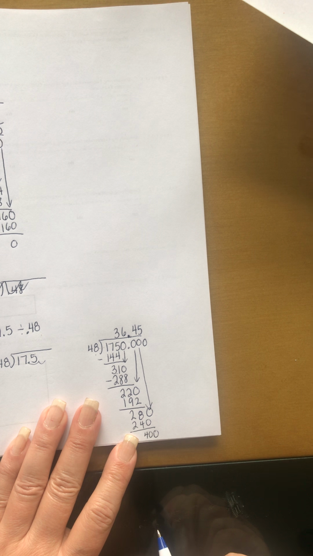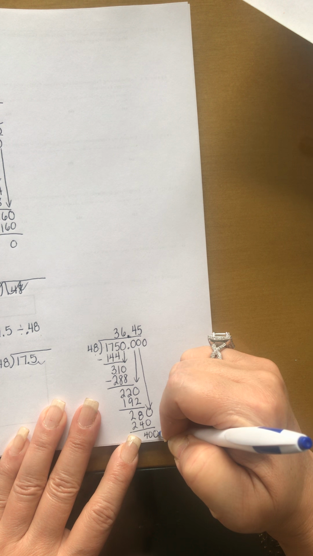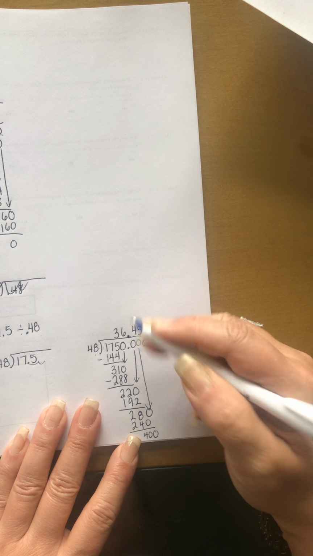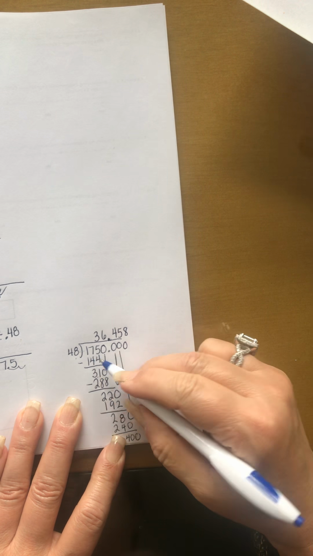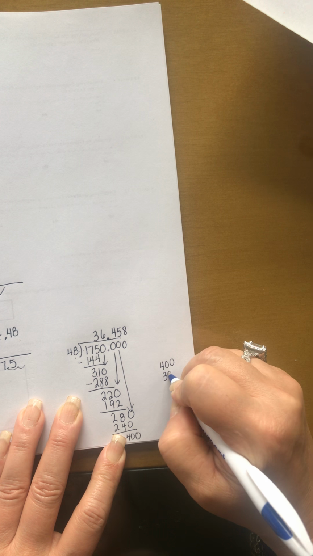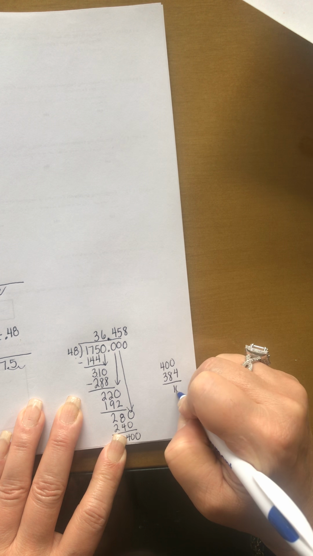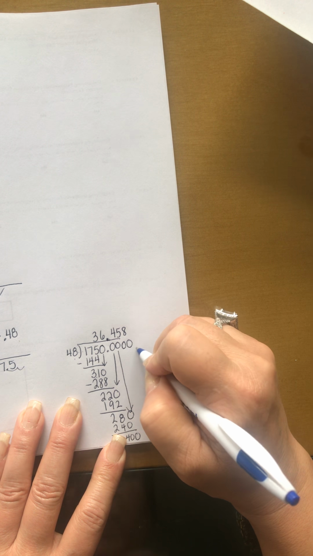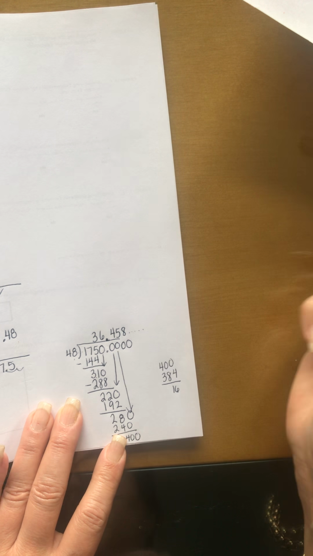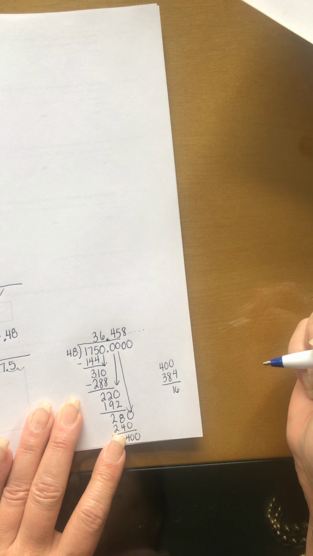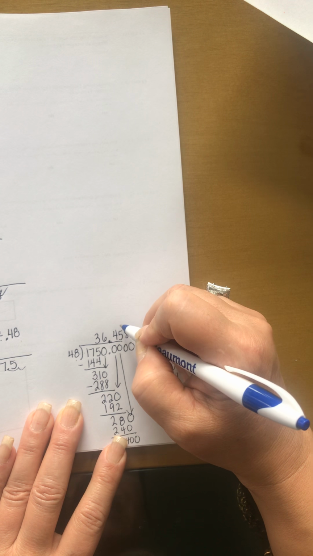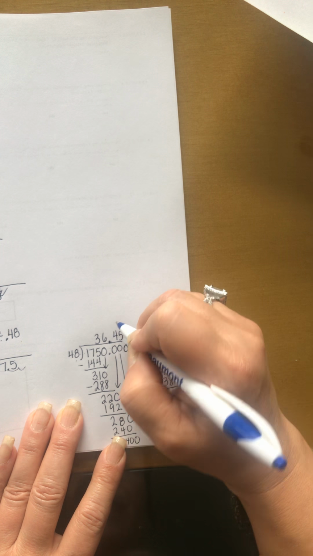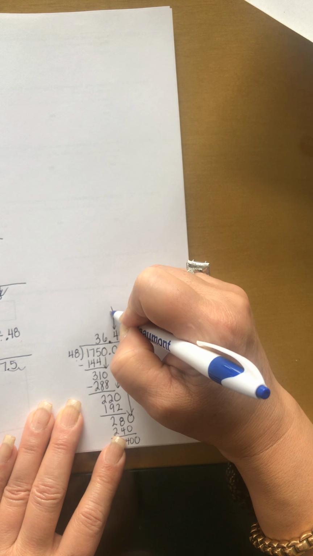So 48 times what is closest to 400, and that would be about 8. So I'm going to put 400 here. 8 times 48 is 384, and when we subtract, we get 16. Now you could keep going, and this number, we don't know how many places, but the question says round to the nearest hundredth. So this kind of piggybacks on one of the previous sections, rounding. So this is the tenths.